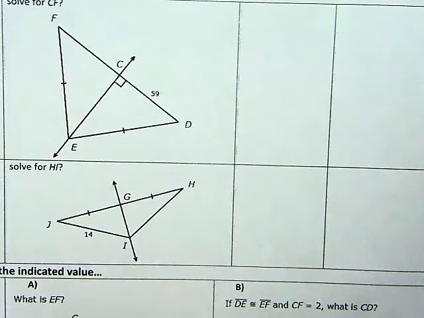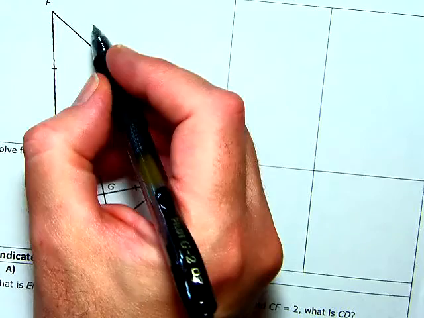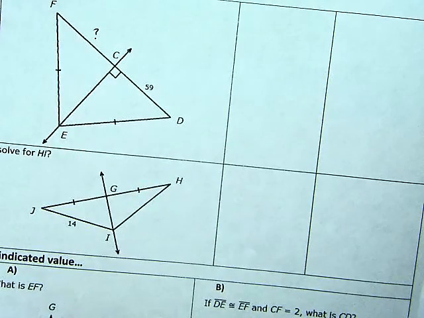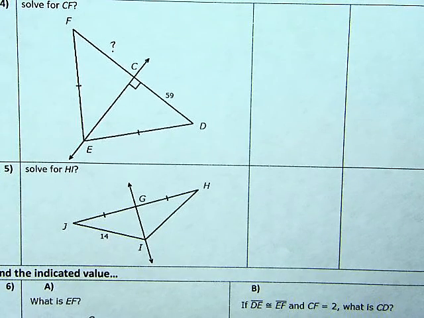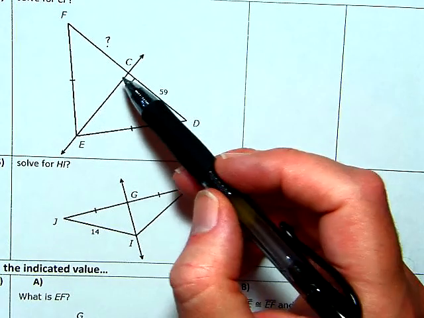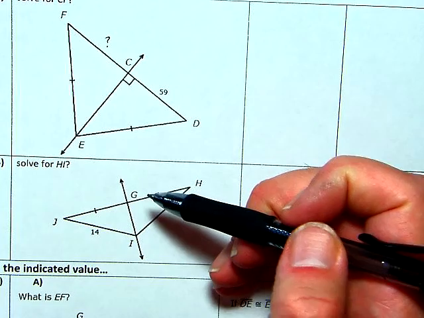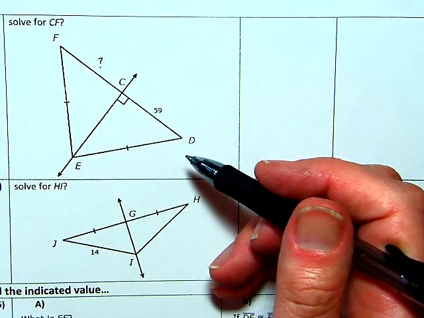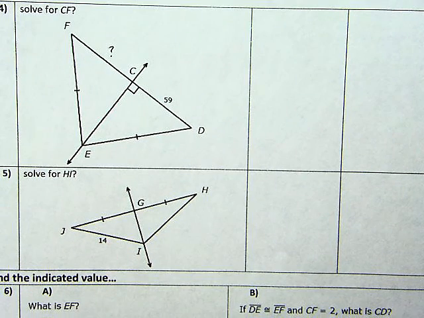Let's move on to problem 4. Can we solve for CF? Okay, so CF is this side over here. We don't know whether or not we can solve for it. First of all, let's ask ourselves, is this a perpendicular bisector? Do we have enough information to know that? Well, we know that it's perpendicular, but we don't know CF, so we don't know if it's a bisector or not. So we can't use the perpendicular bisector theorem here directly.